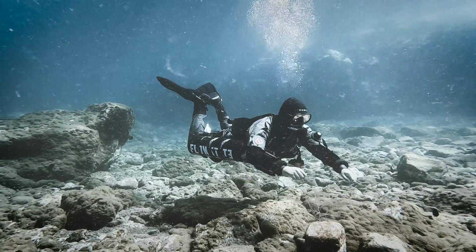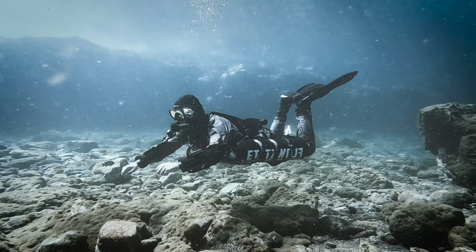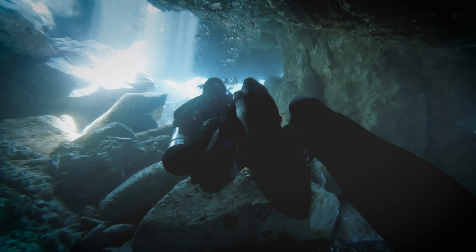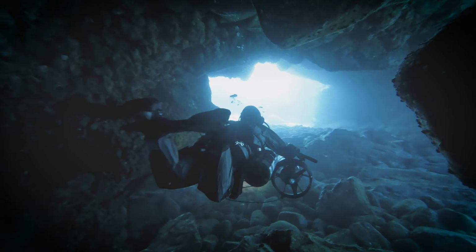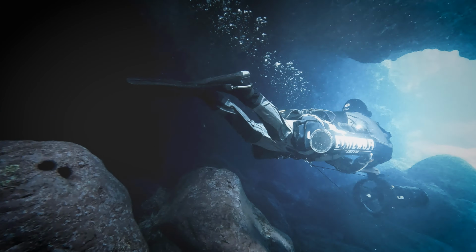The precise weighting of a diver is of utmost importance for achieving ideal neutral buoyancy. If a diver carries too much weight, they forfeit the capacity to use their lung volume effectively for natural depth control, leading to excessive reliance on the BCD.